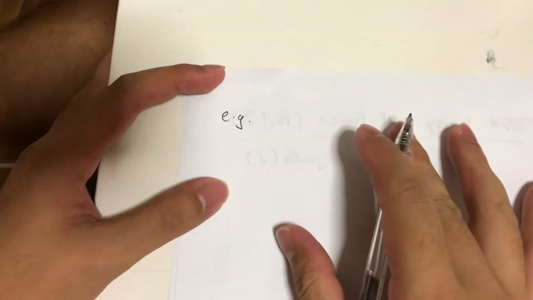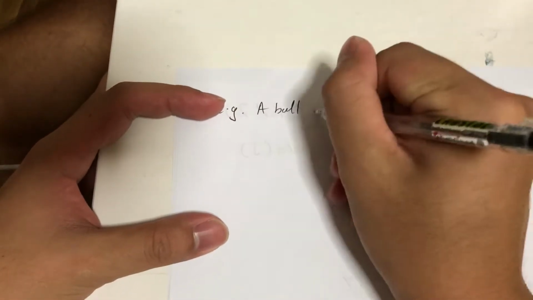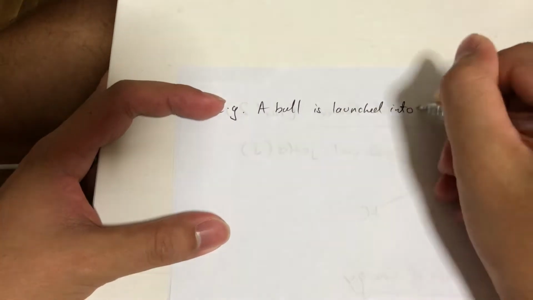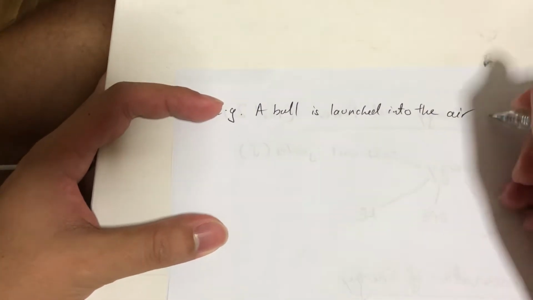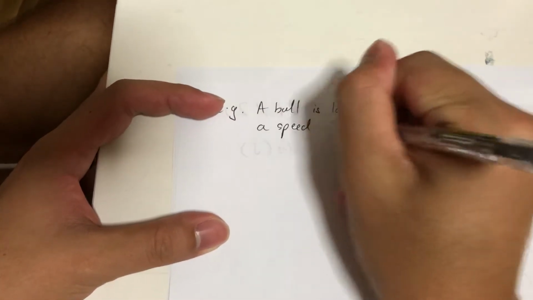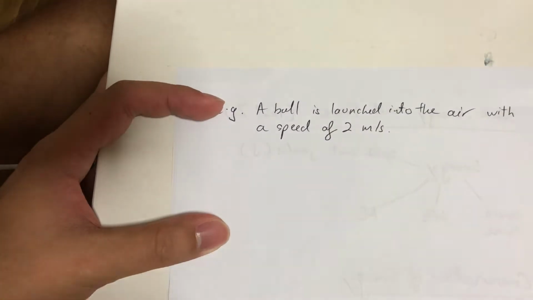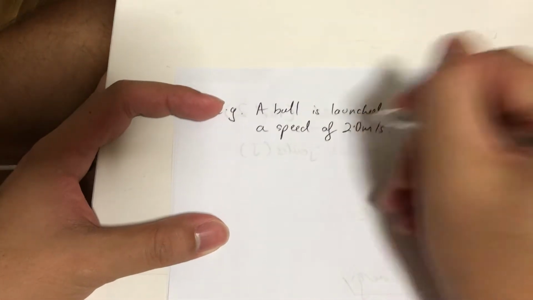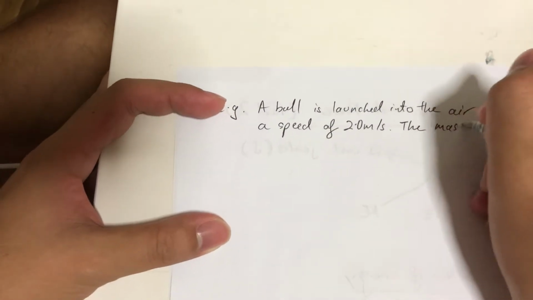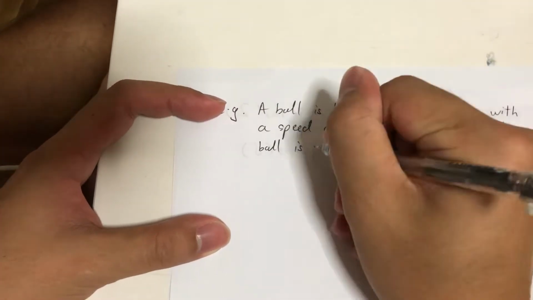Let's say the ball is launched into the air with a speed of 2 meters per second. The mass of the ball is 1 kg.